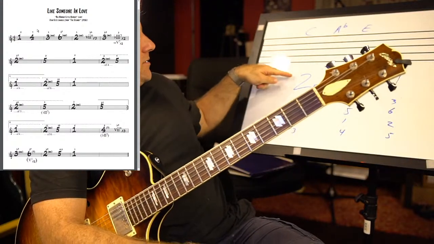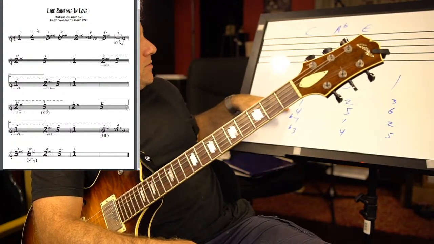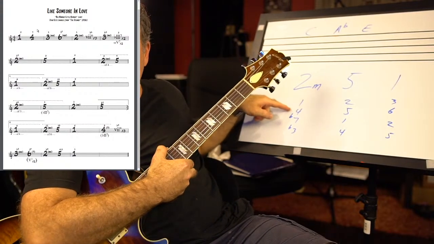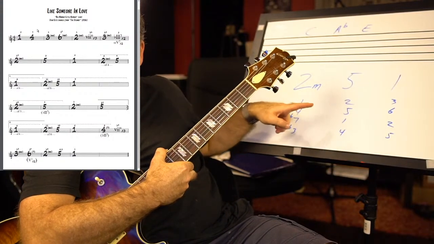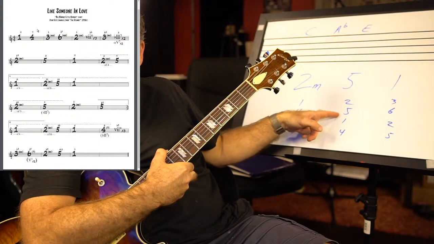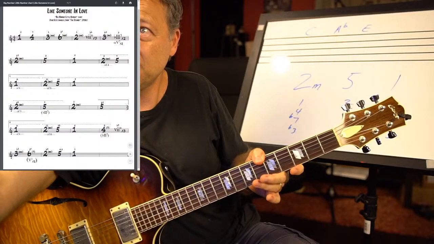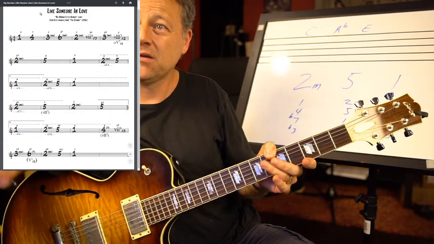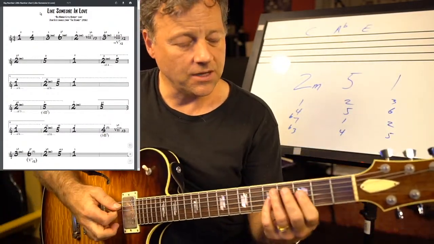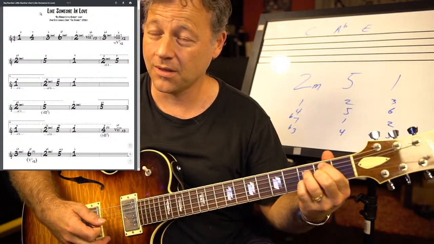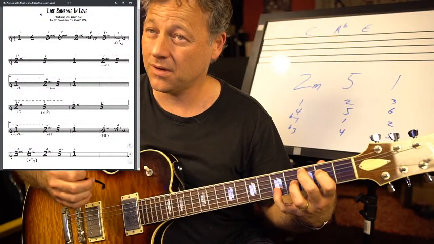So let's go on to the next example. A two minor chord with a 4th in the melody. Can you see that? So with a 4th in the melody, and then a dominant chord with the 5th in the melody, and then a 1 chord with the 6th in the melody. Let's see what that sounds like. So it's going to be 11th and a 5th, and then so.